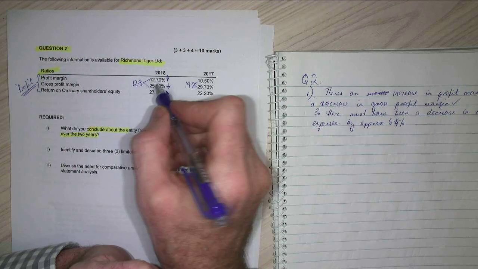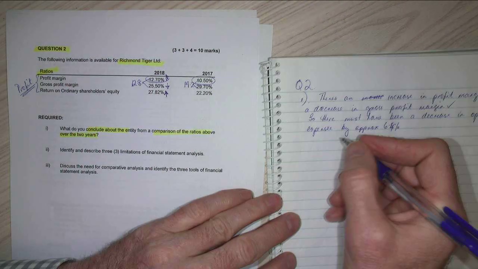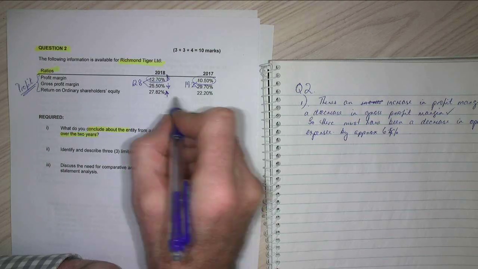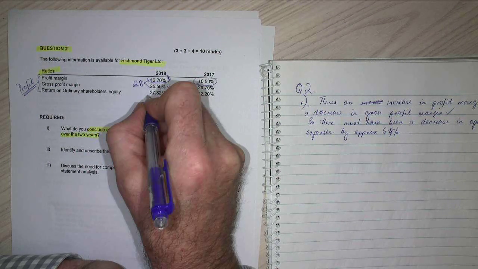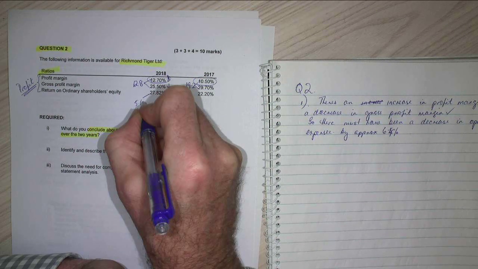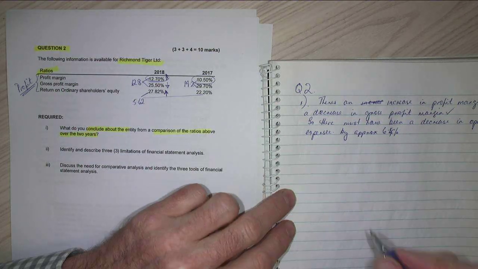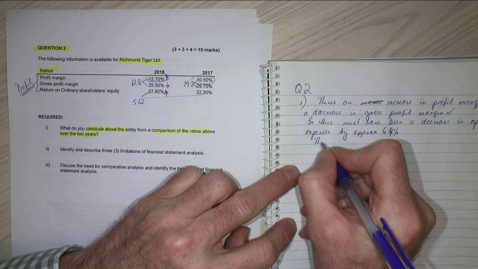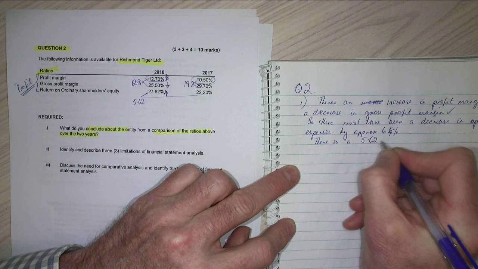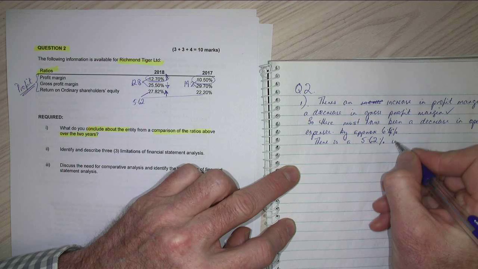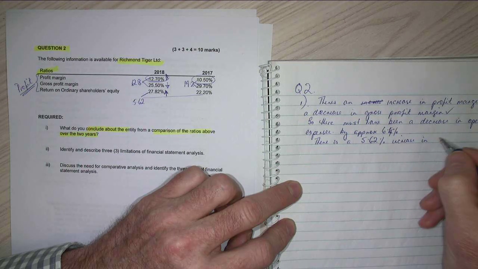Overall, I would say there's been an improvement in profitability, because we've also got an improvement of 5.62% in my return on ordinary shareholders' equity. A 5.62% increase in return for shareholders.